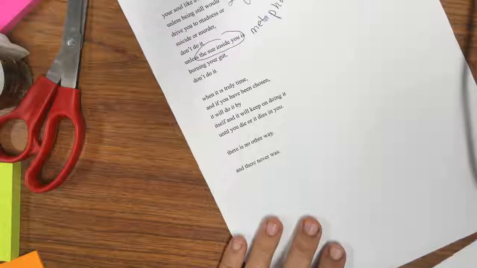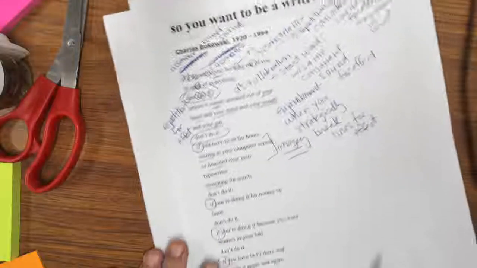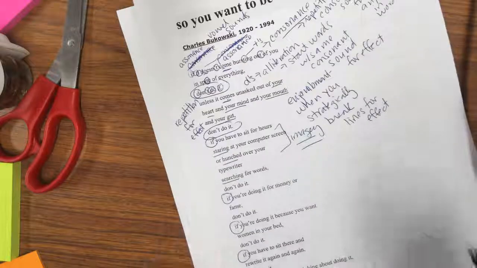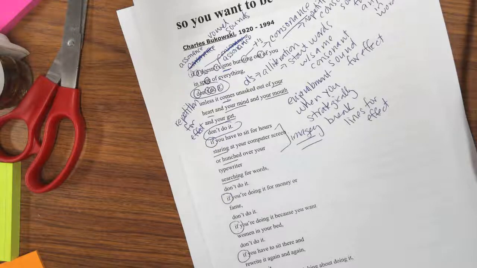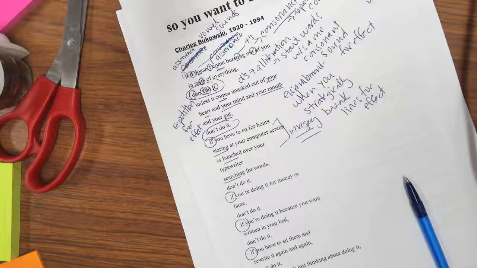Now, I stopped showing you the sound devices, and I didn't show you all the repetition, because Bukowski really uses assonance, consonance, and alliteration everywhere in this poem. Again, it seems very conversational, but he's also using other techniques to add rhythm to the writing. And so that is your lesson and review on sound techniques.